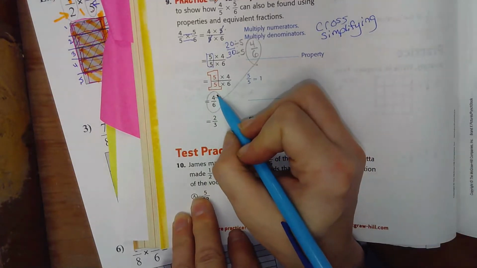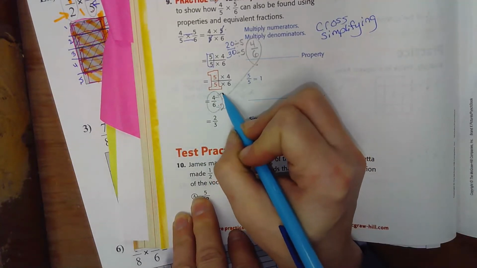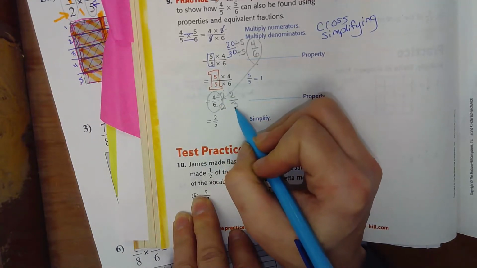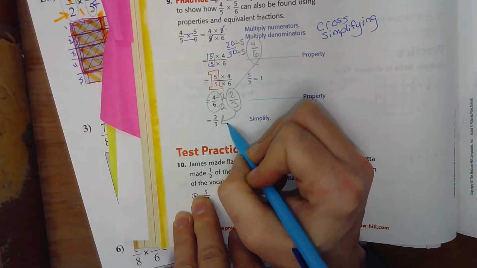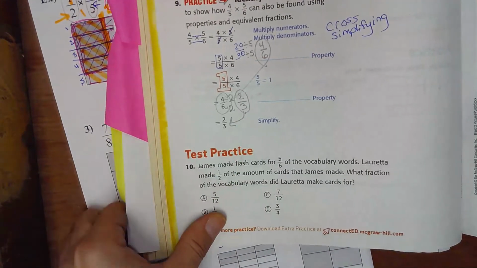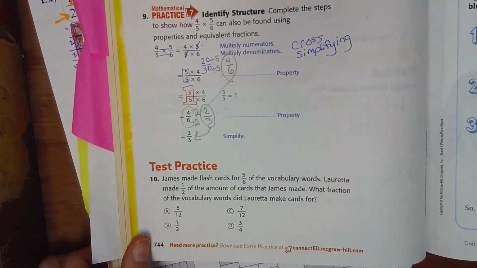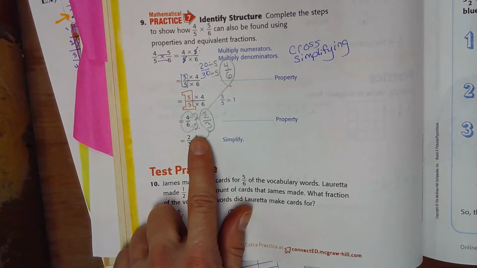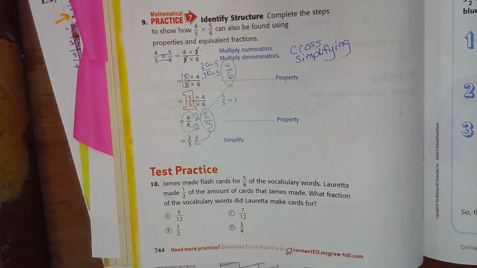Then you recognize 4/6 are both even, divide top and bottom by 2, and you end up with your final answer of 2/3. So the idea of cross simplifying, you're going to practice that a bit in the online part today.